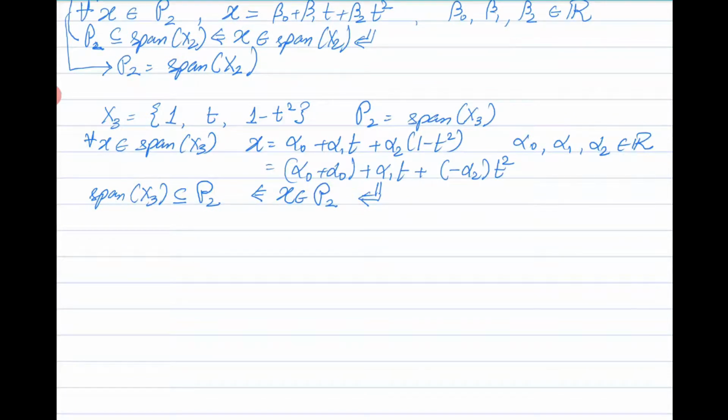Now let's show the other way also, that P2 is a subset of the span of x3. Let's check whether that's true or not. So any vector that you take from the vector space P2 can be represented as beta 0 plus beta 1 t plus beta 2 t squared, where beta 0, beta 1, beta 2, all of them belong to the field, which is the reals.